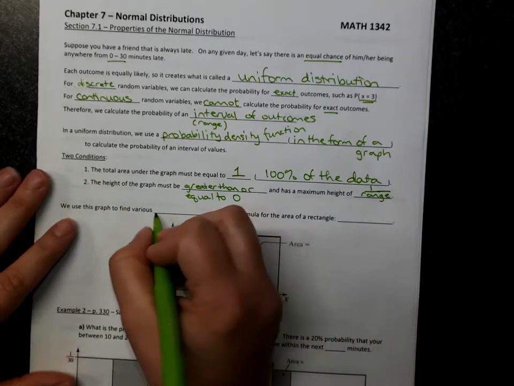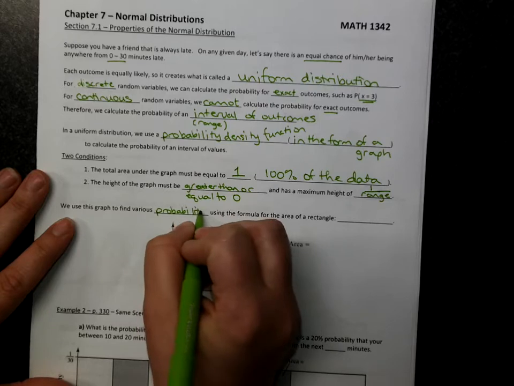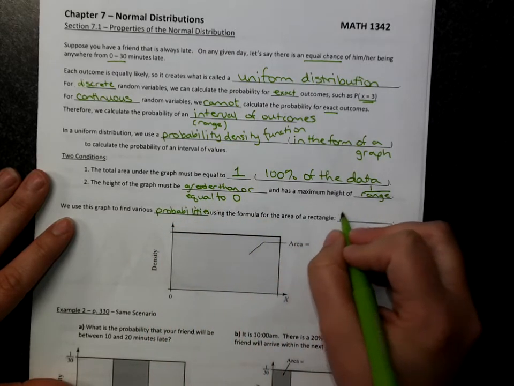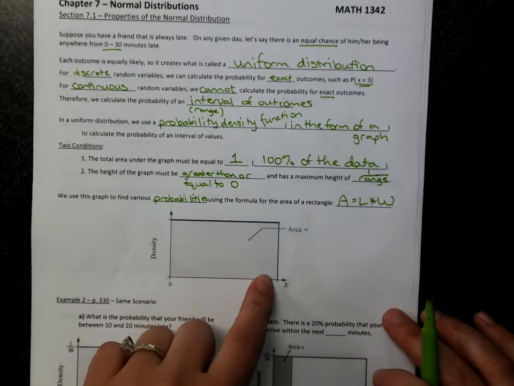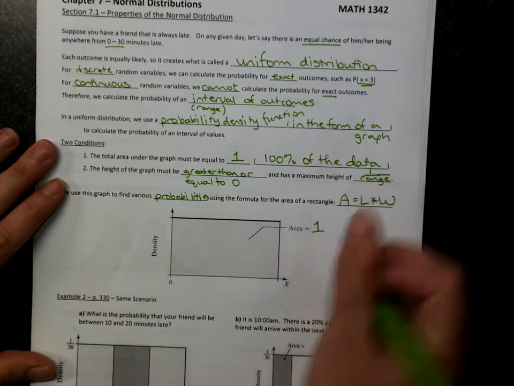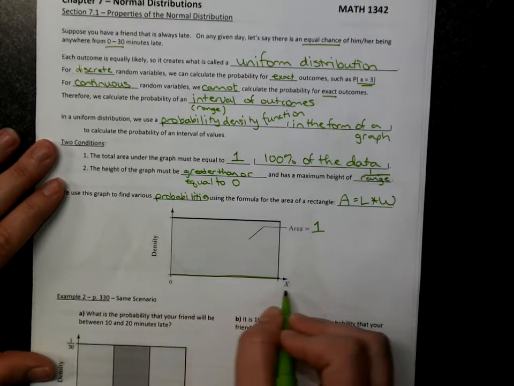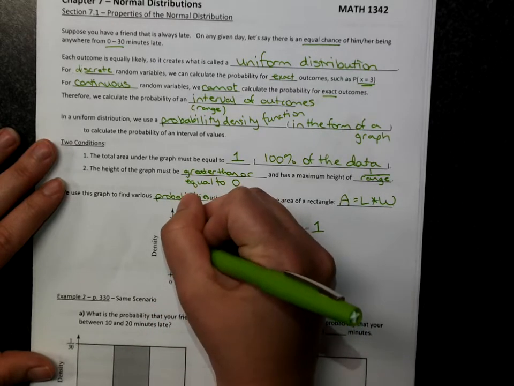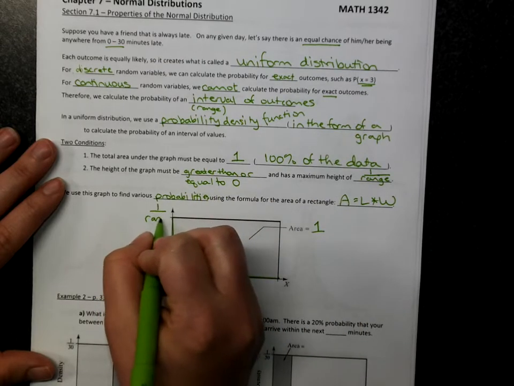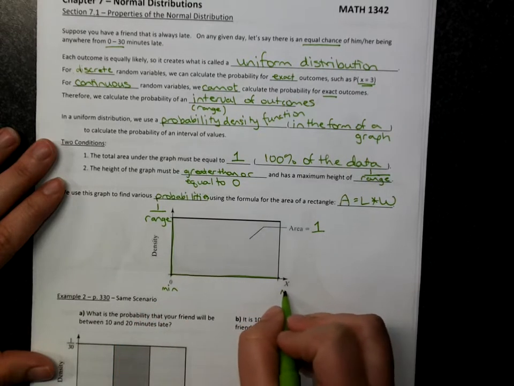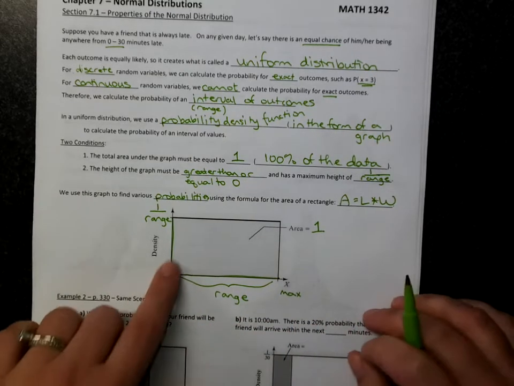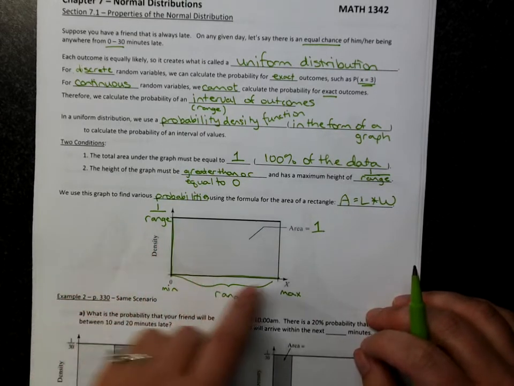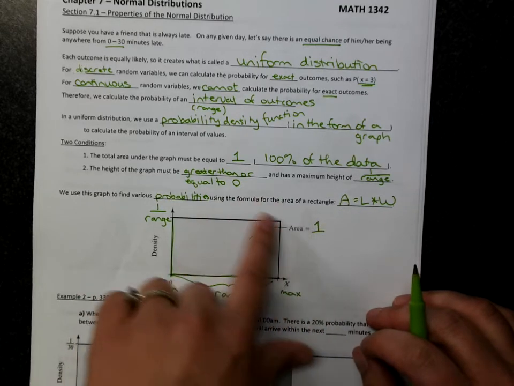So we use this graph to find various probabilities using the formula for the area of a rectangle. And we know the area of a rectangle is length times width. So uniform probability distributions make a rectangular shape. And so to find this area, it's the length here, which is anywhere from the start of the graph to the highest x value, times the height of the graph, which is 1 over the range. The range is the minimum and the maximum subtracted. So this distance is the range. That's your length. 1 over the range is your height. And if you multiply these two together, you get exactly 1. So length times width for the entire space is always going to equal 1 to represent 100% of the data.